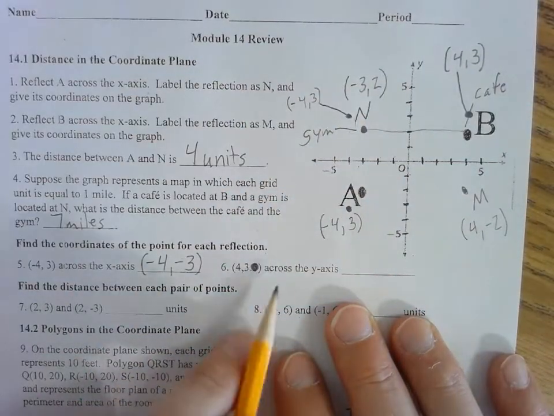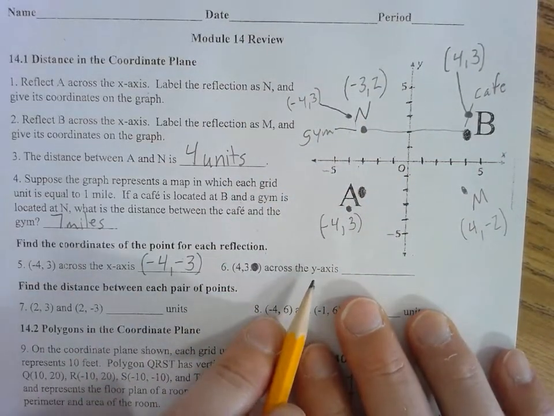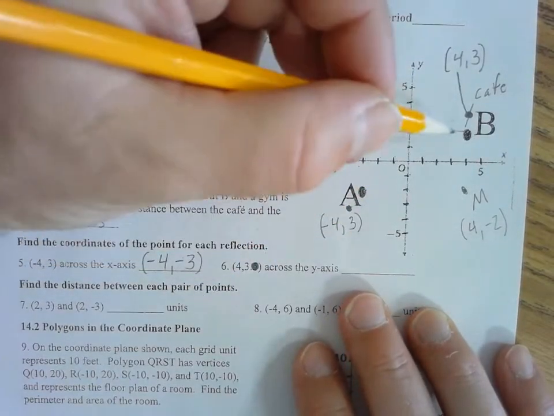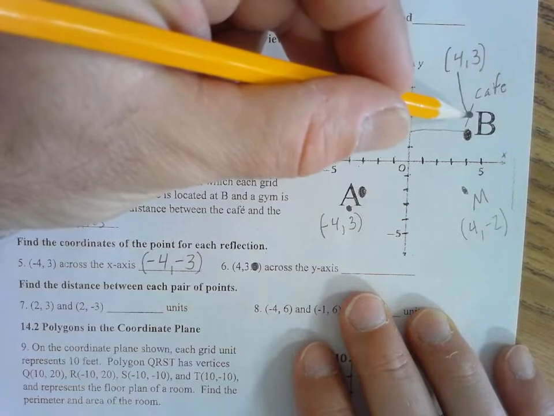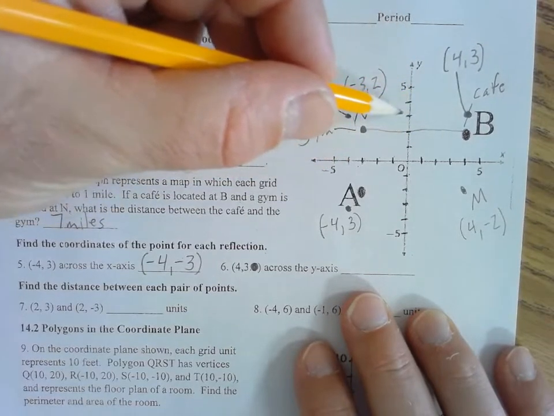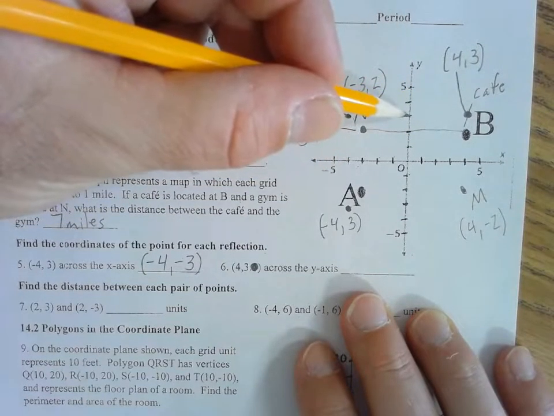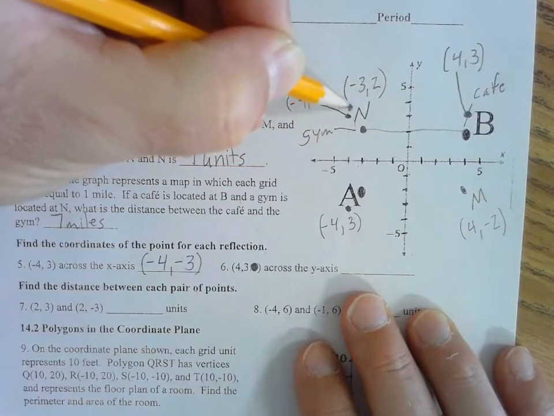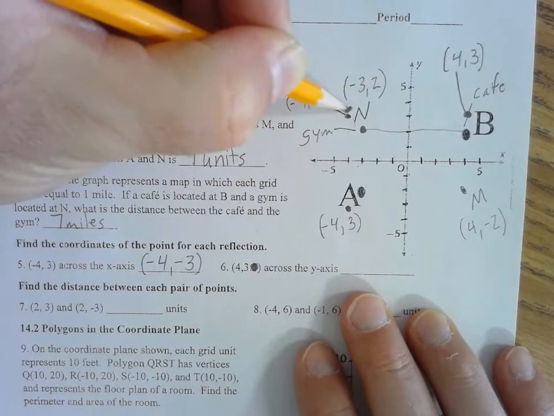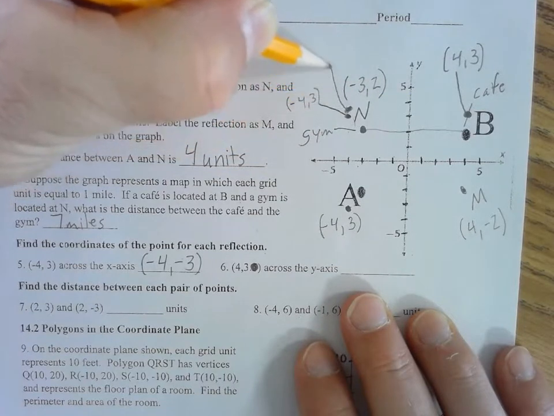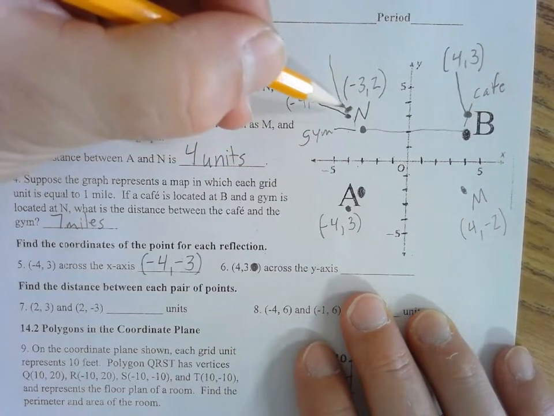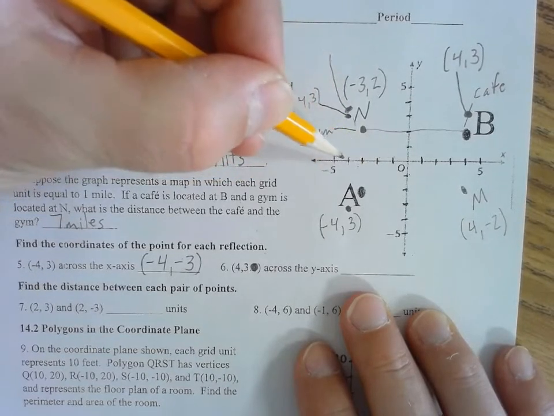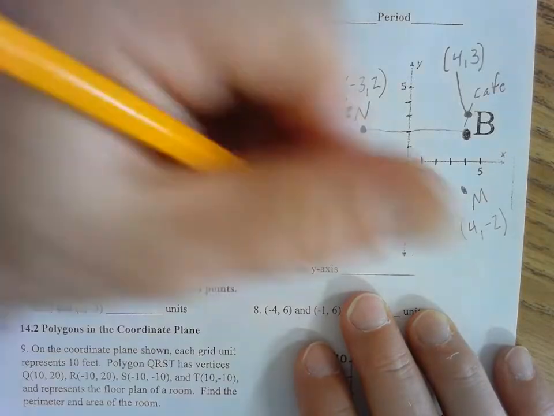All right? They want you to reflect it across the y-axis. So this is my y-axis going up and down. I have to cross over. So since I'm out here at 4, I have to go like on a line here, and I need to go out 4 from there. So I'm kind of getting a lot of dots here, but this would be my point. What would this be? This would be -1, 2, 3, 4, -4, 3. Okay?